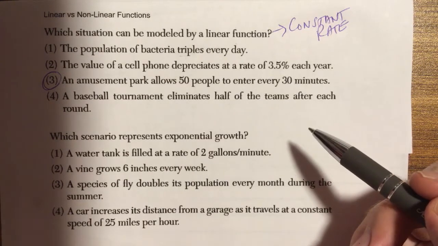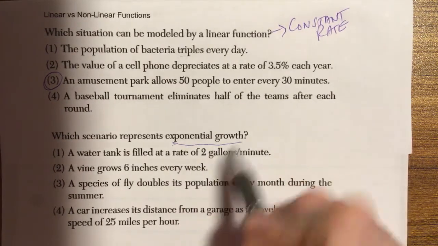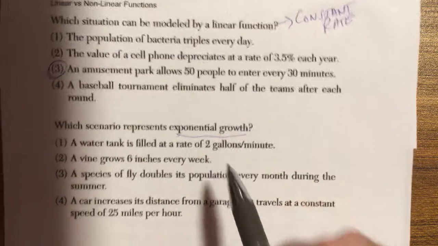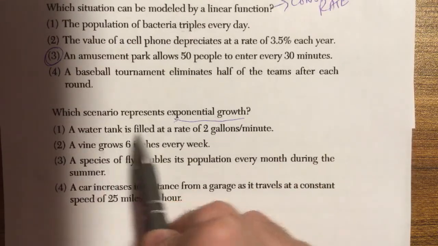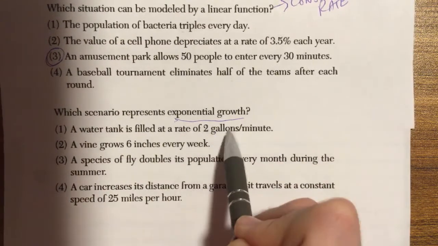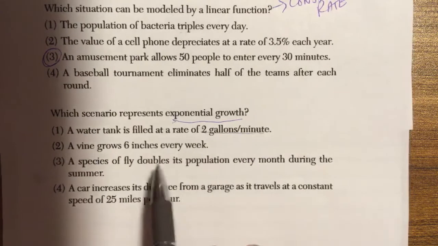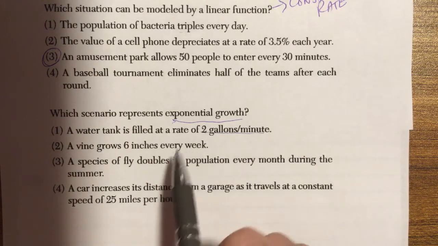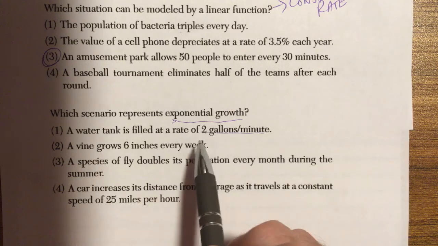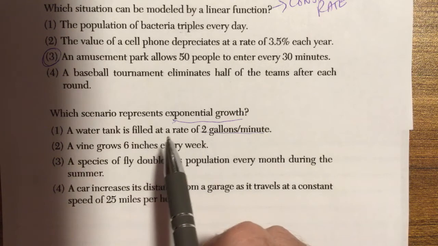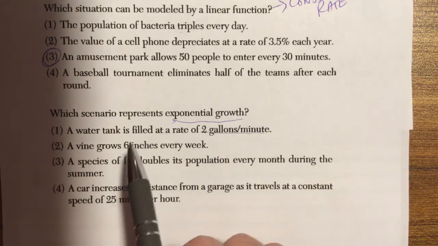Which scenario would represent exponential growth? So I'm looking for the one that doesn't have a constant rate of change. Number 1 says a water tank is filled at a rate of 2 gallons per minute. Right there's your slope, or your rate of change. So that's a constant rate of change. Every minute you get 2 more gallons of water.